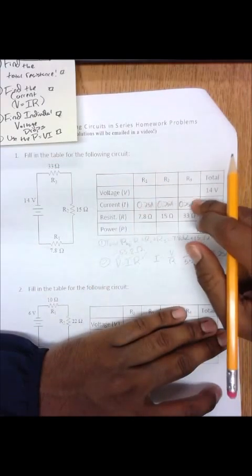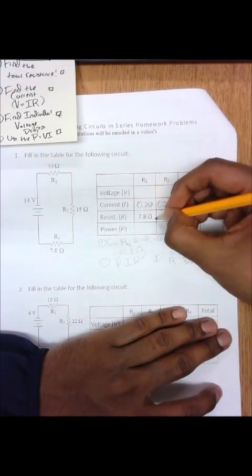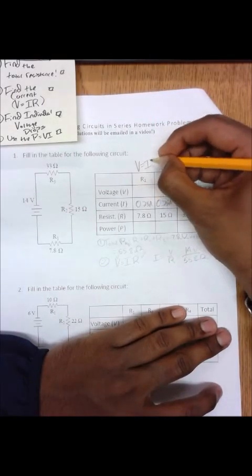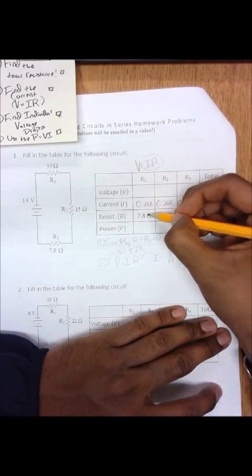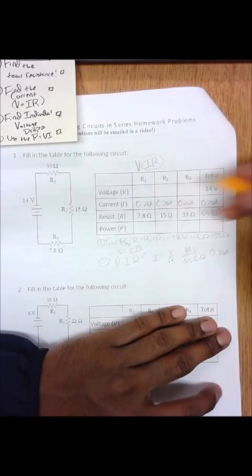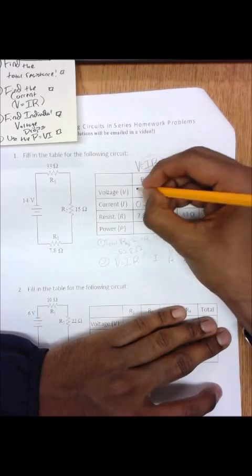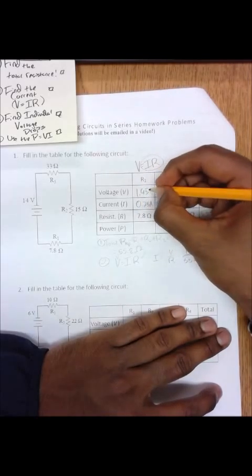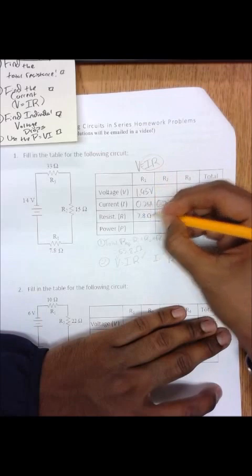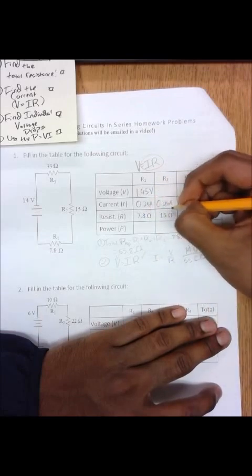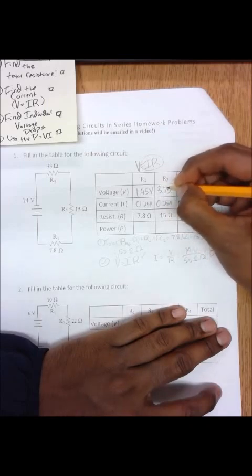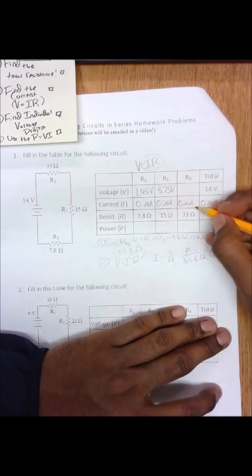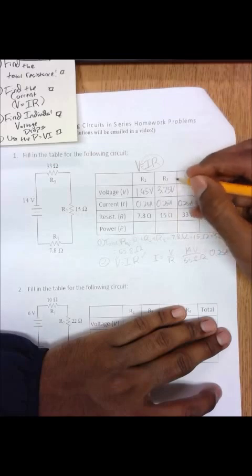So if the current's the same, then we can find the voltage pretty easily because we just go up the row, boom, boom, boom, with V is equal to IR. All we have to do for each of these is multiply the current times the resistance to figure out the voltage. So for the first, we get 1.95 volts, that's 0.25 times 7.8. 0.25 times 15 is 3.75. And then 0.25 times 33 is 8.25.